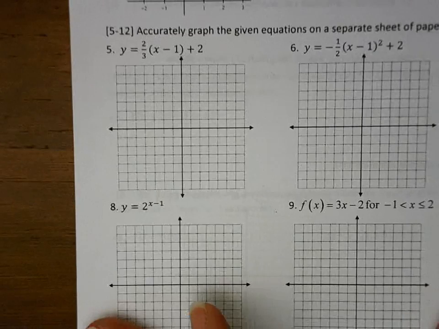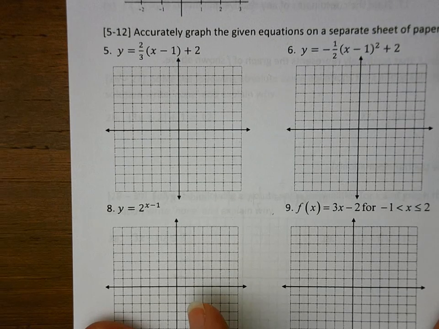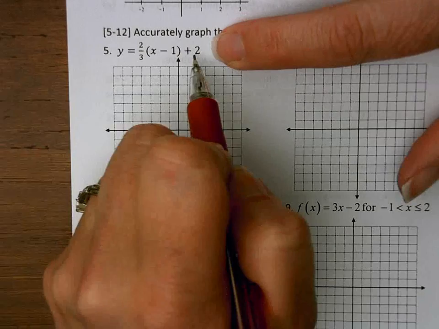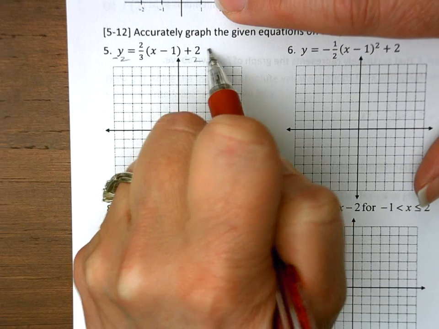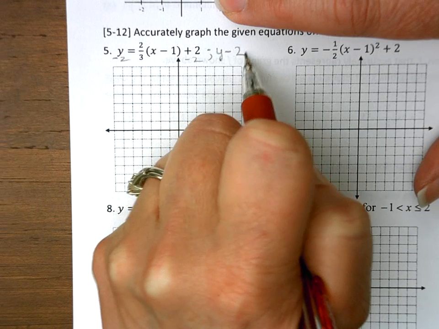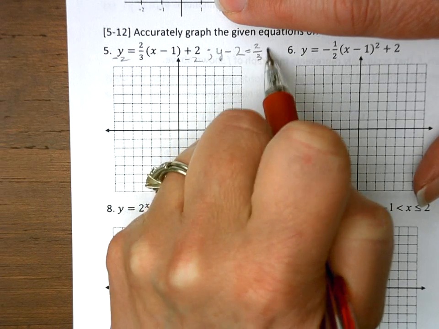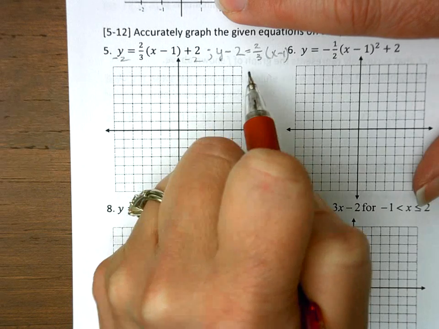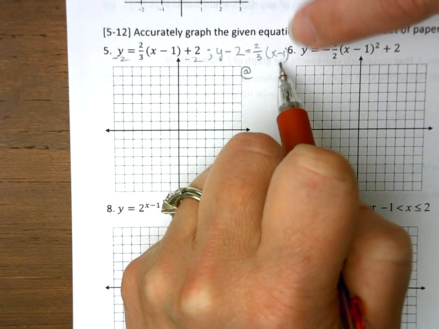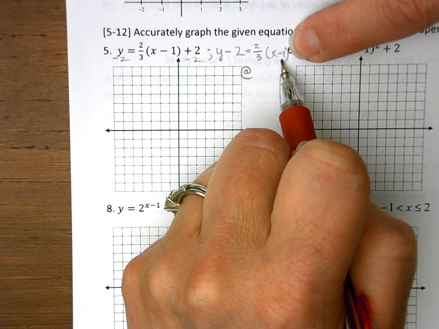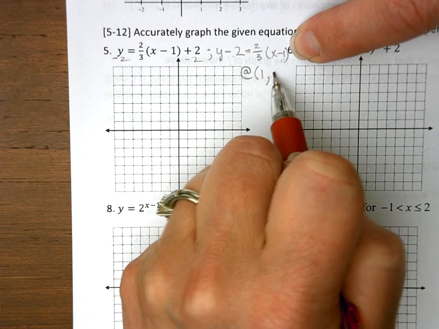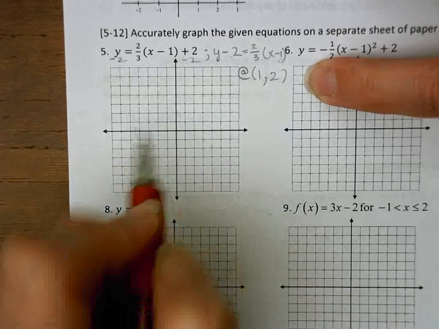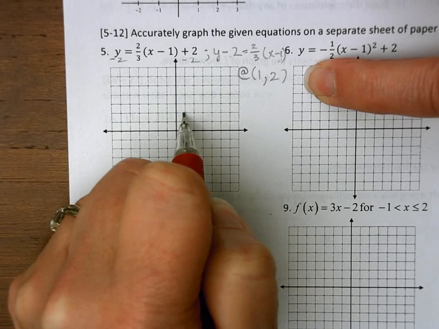All right, so for question number 5, I want to graph this. So I'm going to put this in standard form, so I'm going to subtract the 2 to the other side. So for my start, I want to do the opposite here. So instead of -1, I'm going to use +1. And then instead of -2, +2. So I'm going to go over 1, up 2.